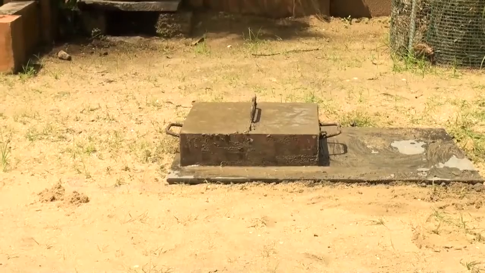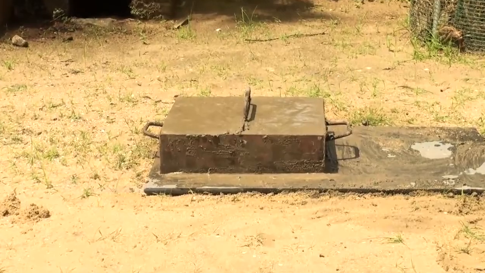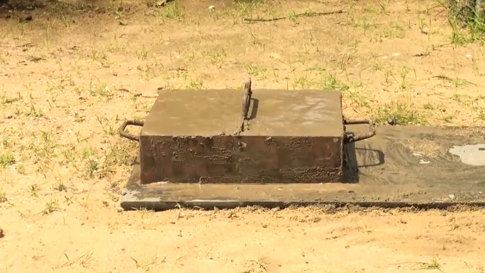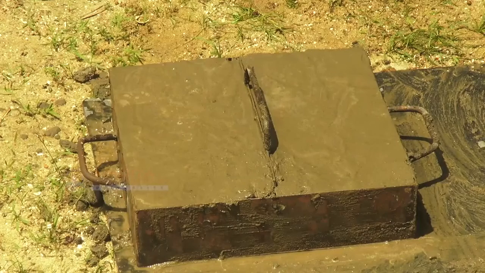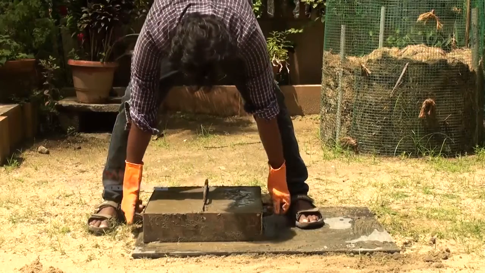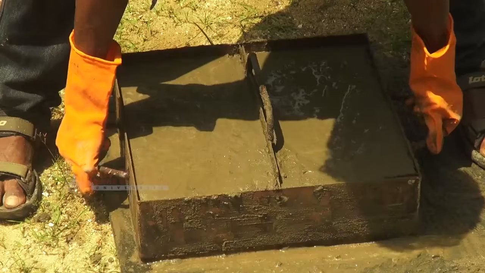Step 3. Curing the concrete block. The concrete block needs to be kept in the mold for some time. Then, remove the mold carefully from the concrete block.